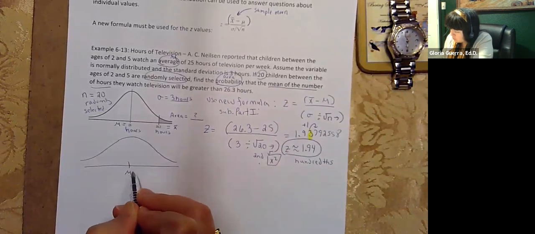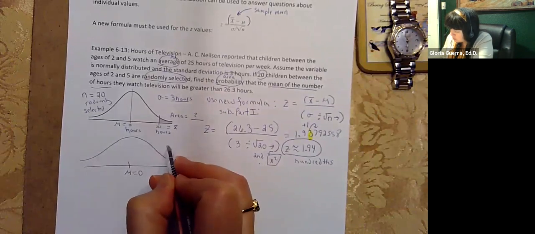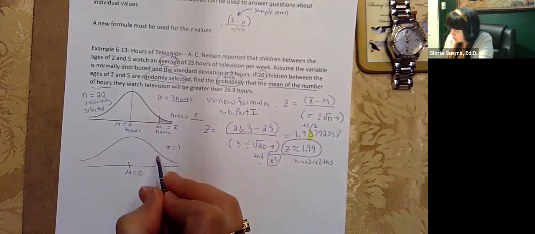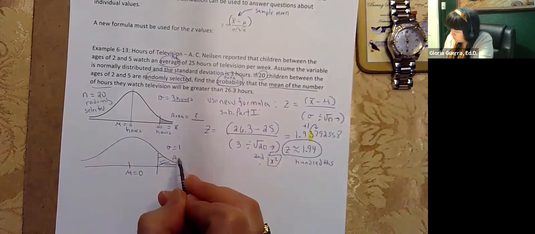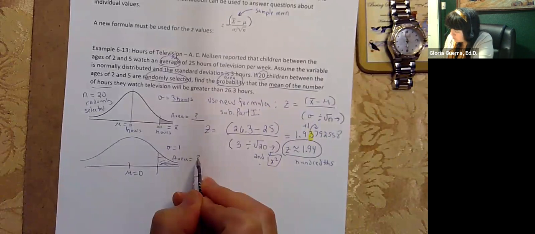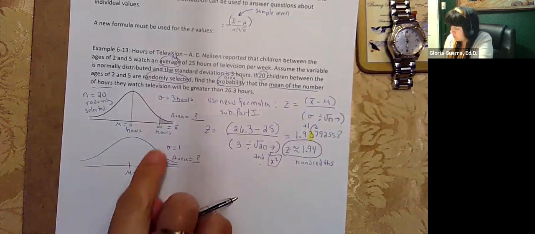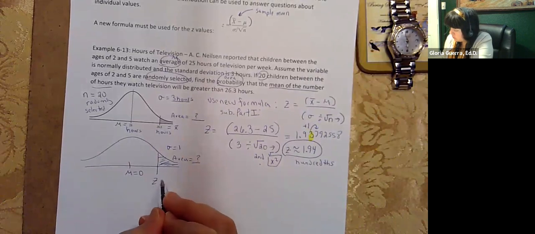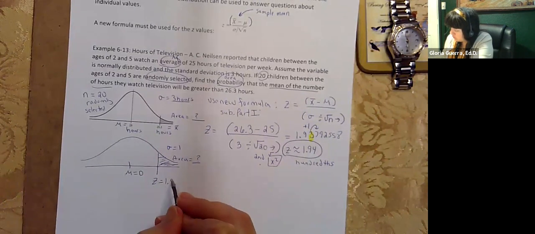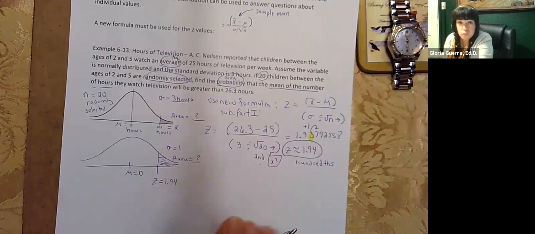So now your mu is 0, and now your sigma is 1. And then now, trying to find this area still, but now this is not sample means. Now this is z, which is 1.94. Okay.